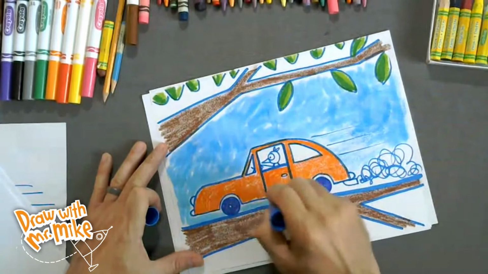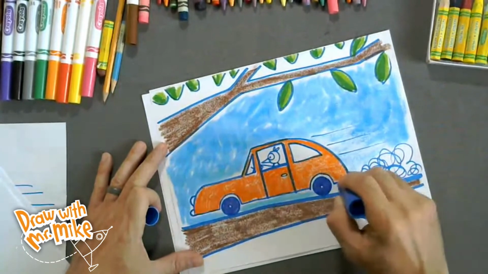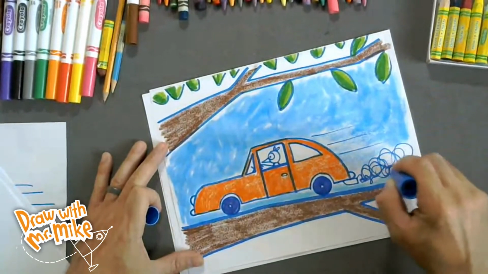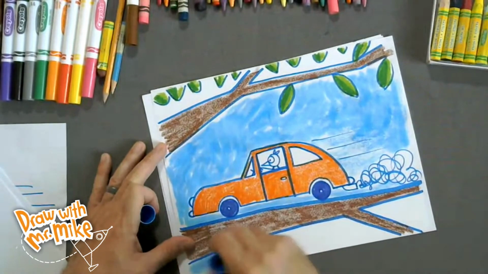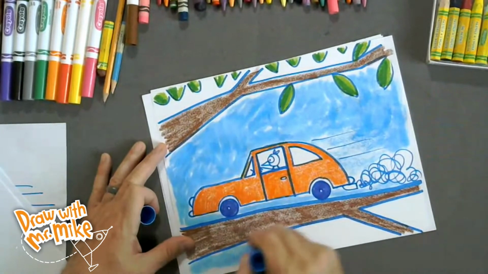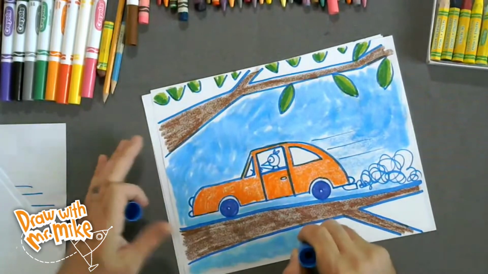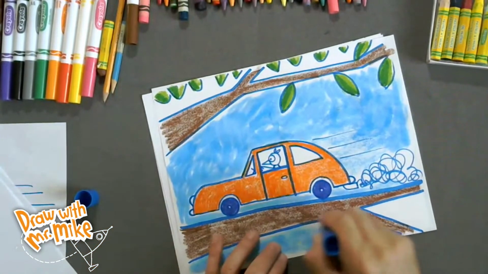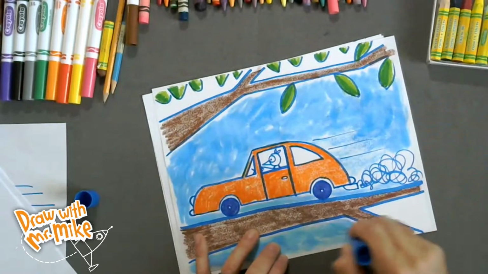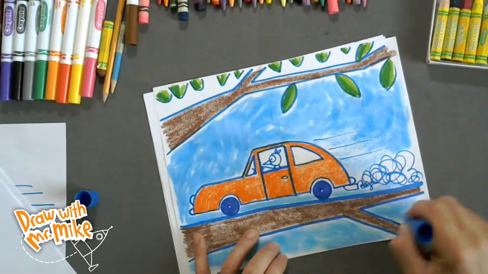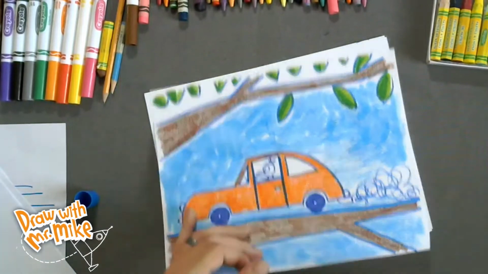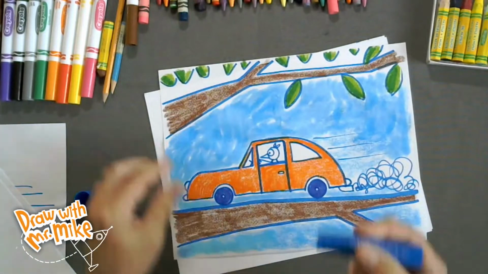And you gotta make sure to color underneath here because we'd see a little bit of the sky underneath. Oh, and then here's that smoke coming out of the back. I wonder where this bird learned how to drive and why it prefers to drive rather than fly. I'm curious. I would like to know more about this bird.